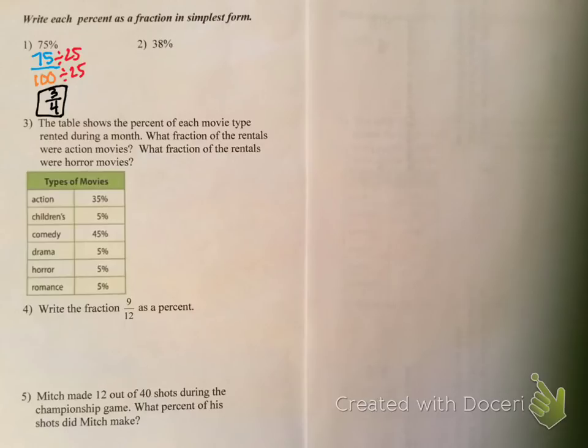So 3/4 is the same as 75%. Okay? Now some of you may have known that, but 38%, what about that guy? So we start with 38. We're going to give it a denominator of 100, because that's what percent means. I notice that they're both even, so I'm going to divide top and bottom by 2. And that's going to give me 19 over 50. Now I can't simplify any more than that since 19 is prime, so 38% is the same as 19/50.